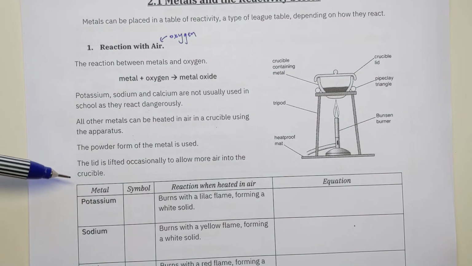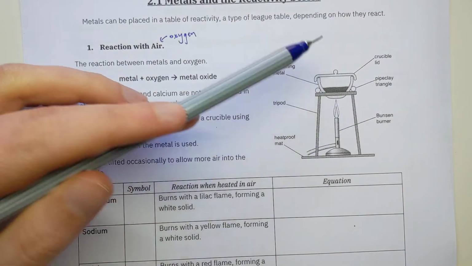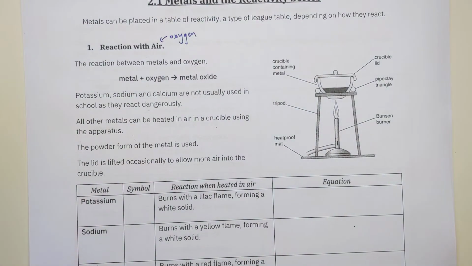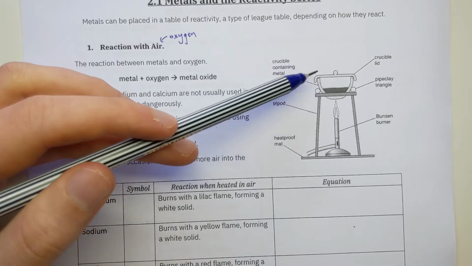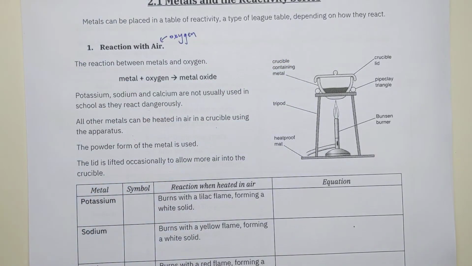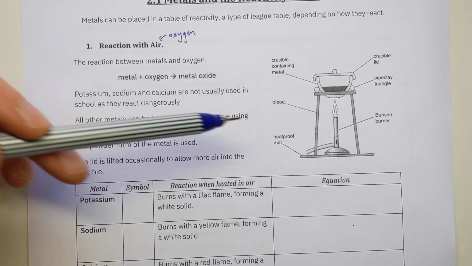So what you're meant to do as you do this reaction is to lift the lid up just with some tongs, just lift it up, put it back down. That lets a little bit more air and oxygen into the crucible to keep the reaction going. So you can lift this on and off as you proceed with the reaction. So that's the equation in general. Here are the practical points for it.